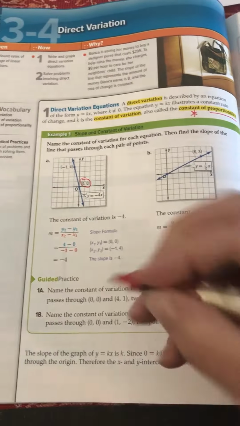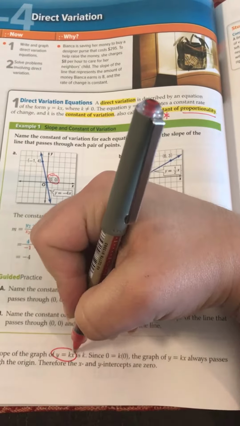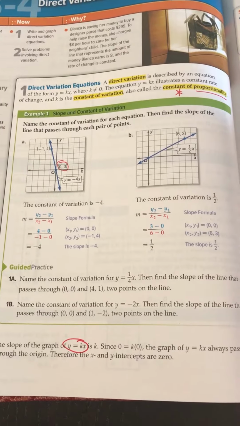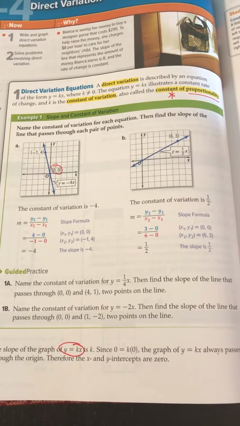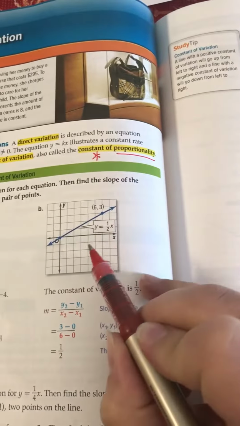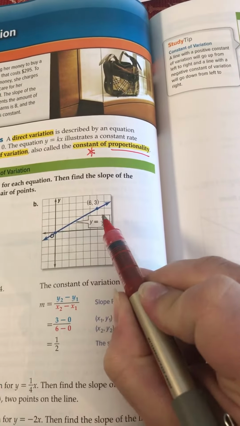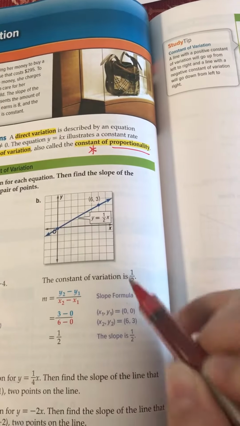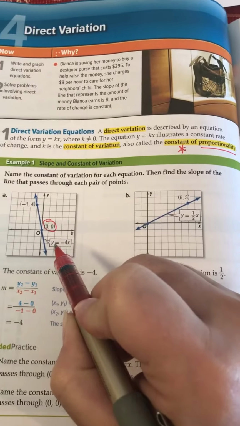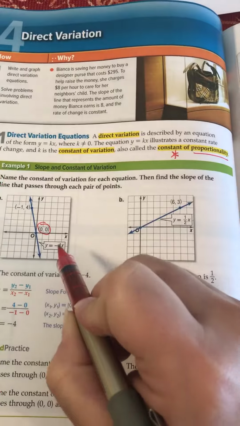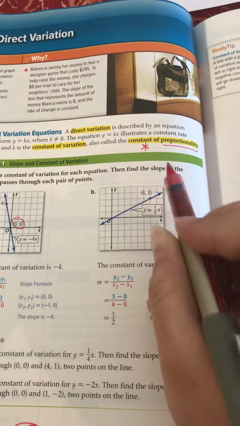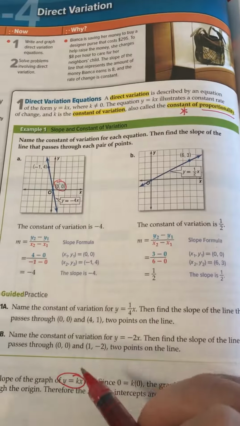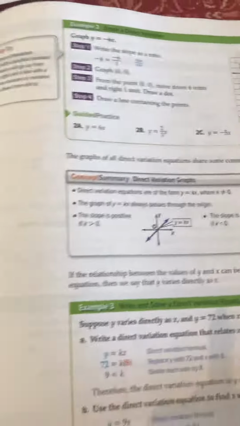Okay, so if I were to write an equation for direct variation, it would be y equals kx, and k is called that constant of proportionality. So this one you can see says y equals, the k would be 1/2, and then the x. This one, y equals, negative 4 would be k, and then x. Again, the negative 4 and the 1/2 are both called the constant of proportionality, or the k value.